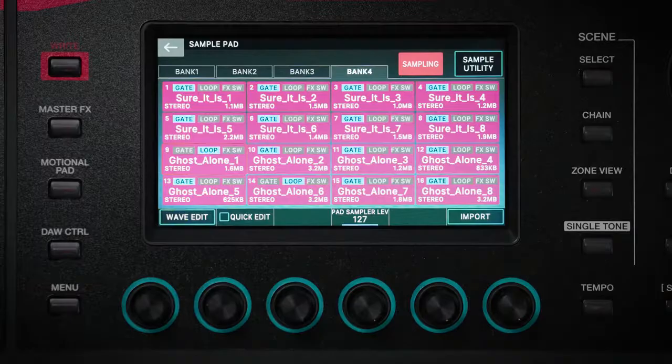If you'd like to use your samples in your productions, you can also assign one of the 16 zones in your scene to control the pads, or even sequence the samples using the TRX sequencer. So incorporating your samples with the onboard sounds into your tracks is straightforward.